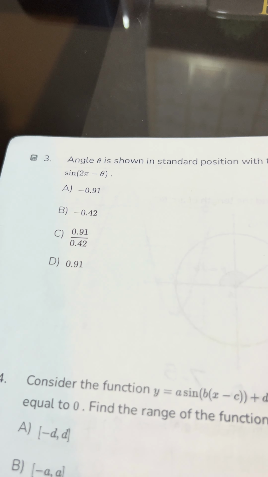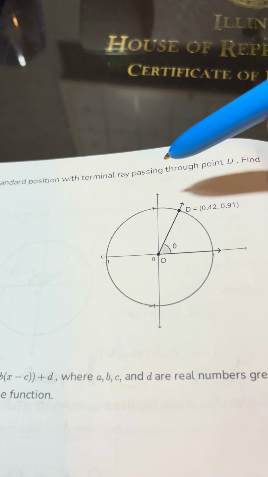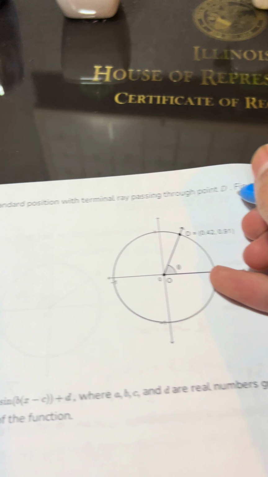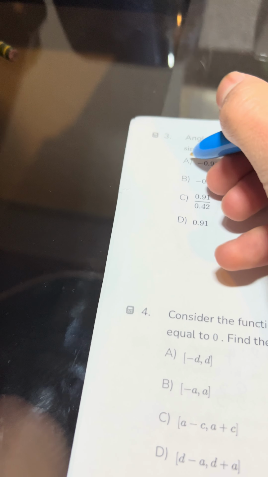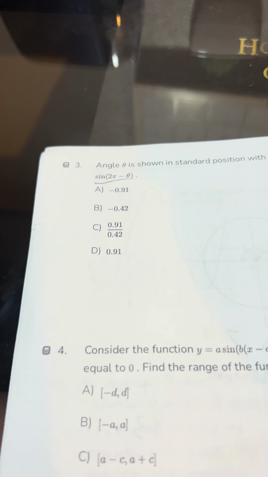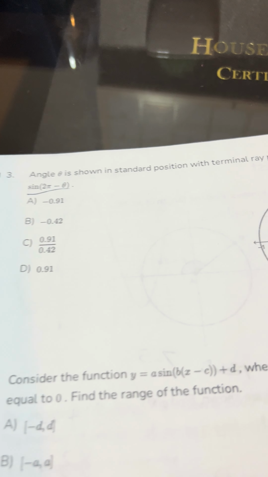Now, the next one. Angle theta is shown in standard position with terminal ray passing through a point. So what we're going to focus on is find the sine of 2 pi minus theta, theta being this.